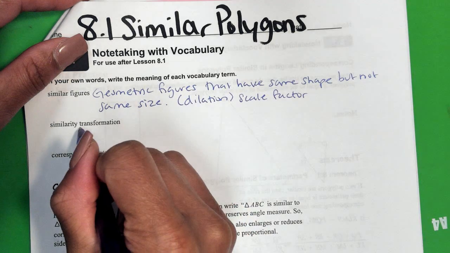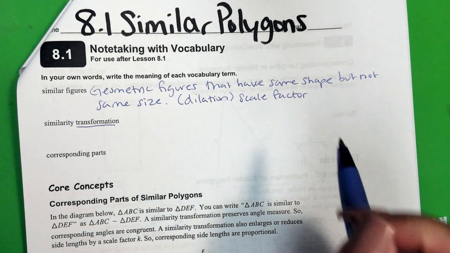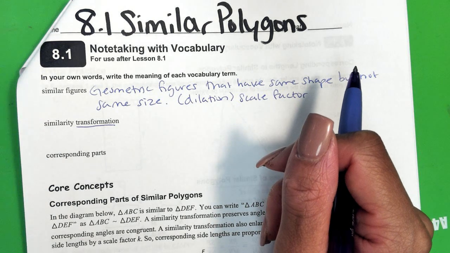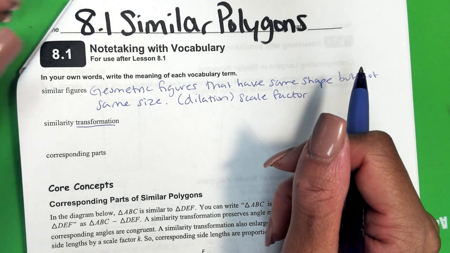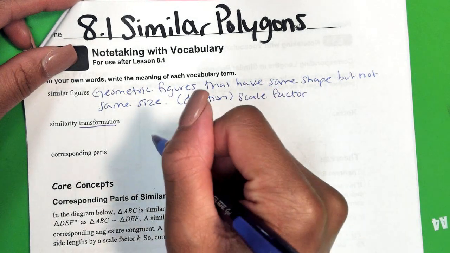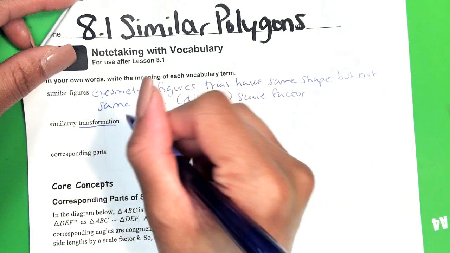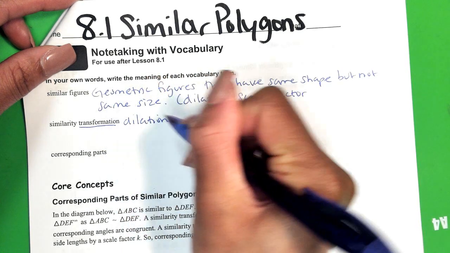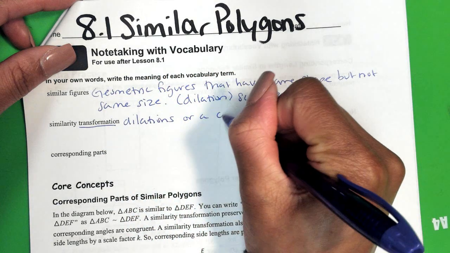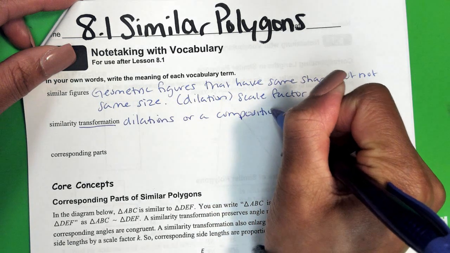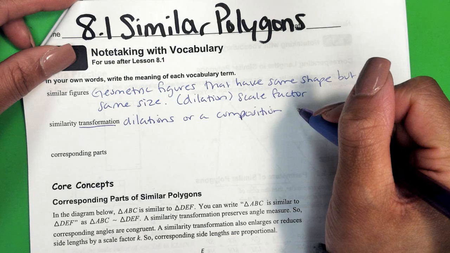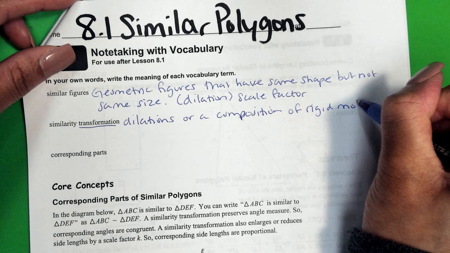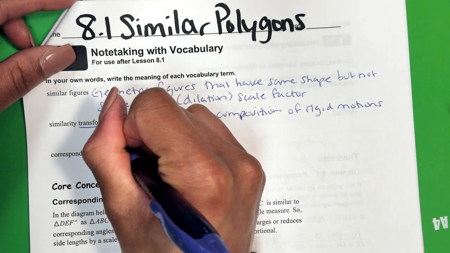Now, similarity transformation. There are three transformations, or really four transformations, that we talked about: rotation, reflection, translation, and dilation. This particular definition, though, just deals with dilations and then the other transformations. So, in definition terms, I have dilations, or a composition. And composition is like another word for combination of rigid motions and dilations.